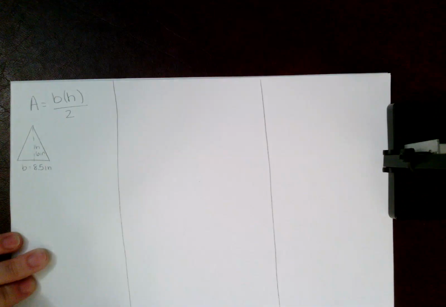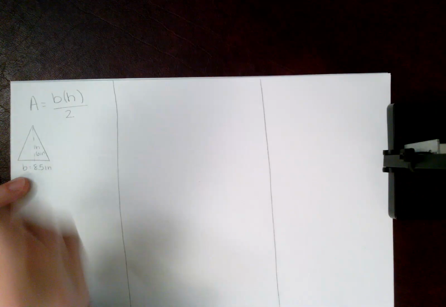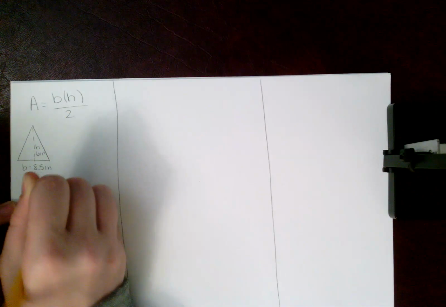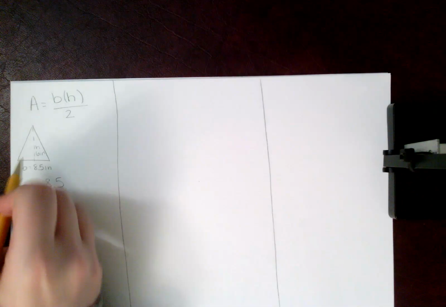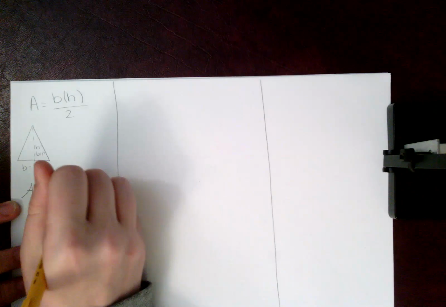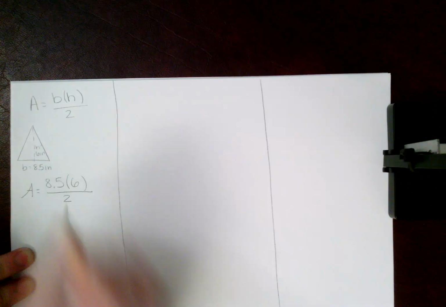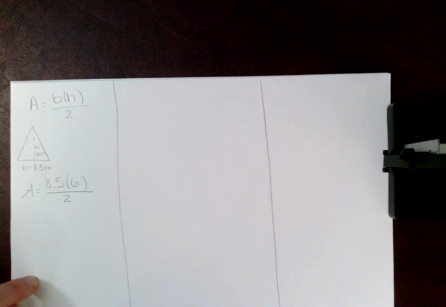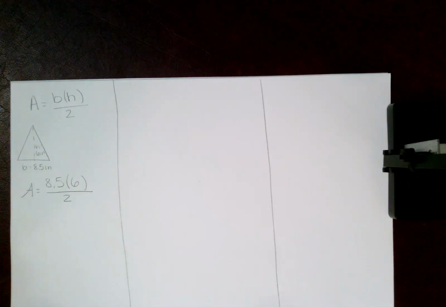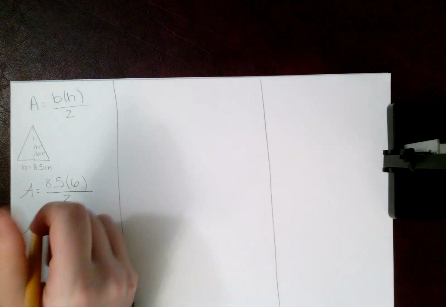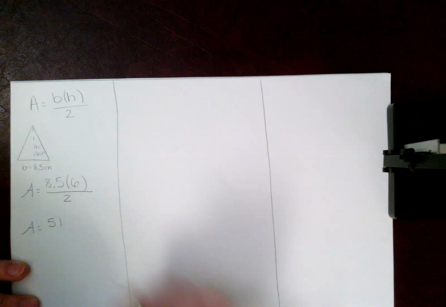So what we are going to do is plug in our numbers, so our measurements, into our formula. We're solving for area, so our area equals base. What's our base? 8.5 times height, which is equal to 6. And then we're going to divide that by 2 because our formula tells us to do so. I'd like to take it one step at a time. So we do 8.5 times 6. And that gives us 51 divided by 2.